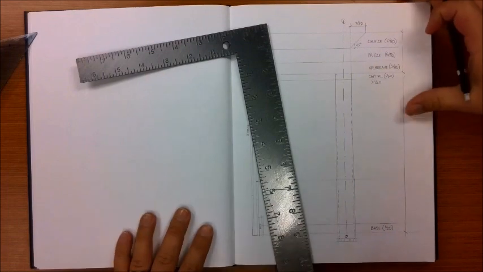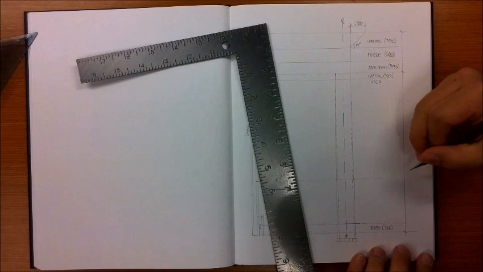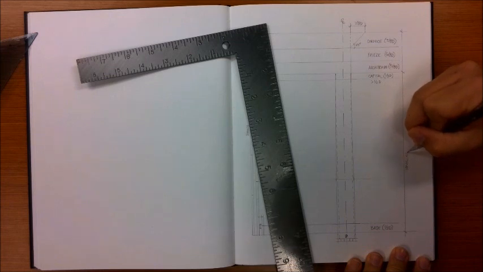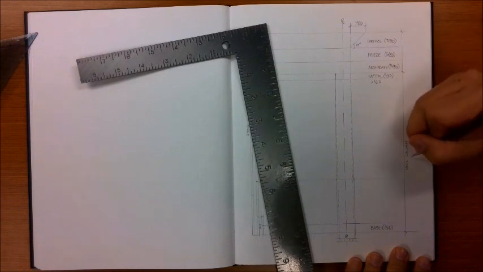And if I go ahead and label this now, so we have just drawn the Ionic column, that's simplified version. And its overall height is 9D.